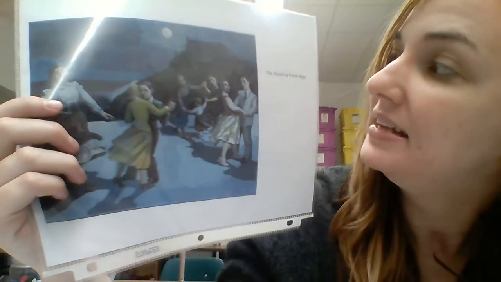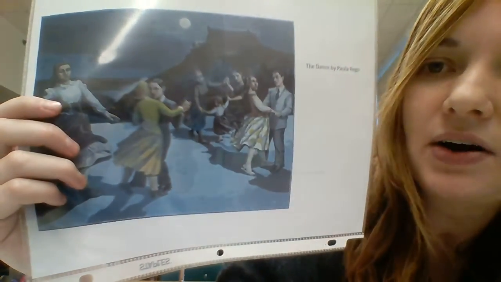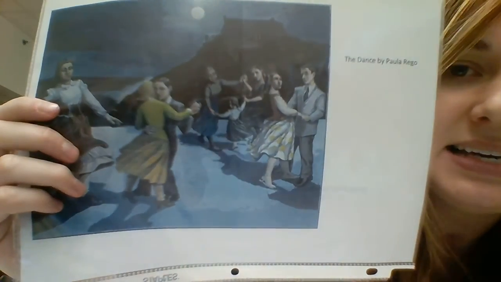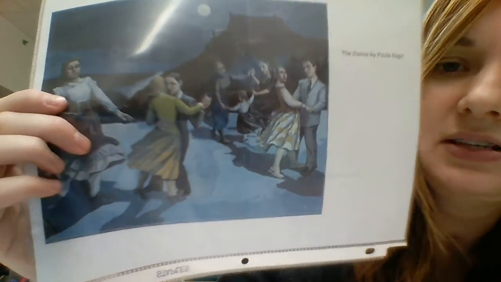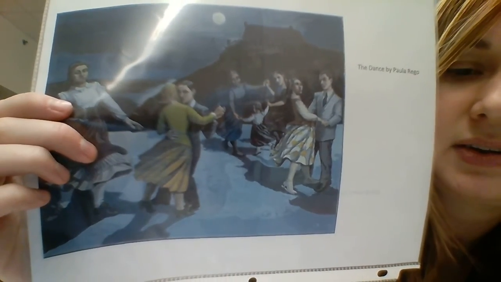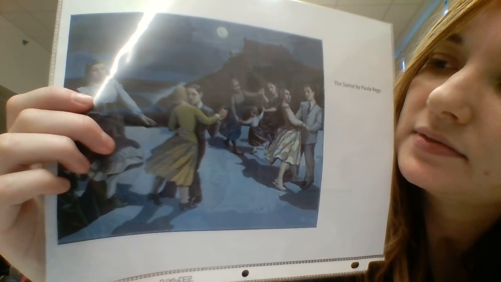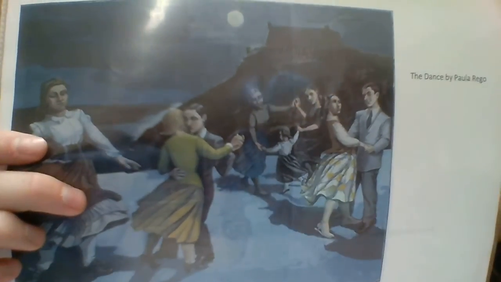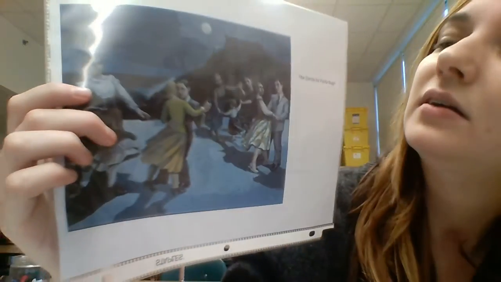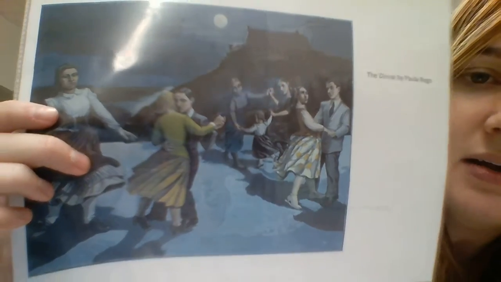Here we go. The Dance by Paula Rego. All right, go ahead and write down, what do you see in this picture? What am I looking at here? Describe the picture. Write it down. Awesome. You could talk about the colors. You could talk about what the people are doing. You could talk about what the people are wearing. You could talk about what you think is happening in the picture. Go ahead and write that down.